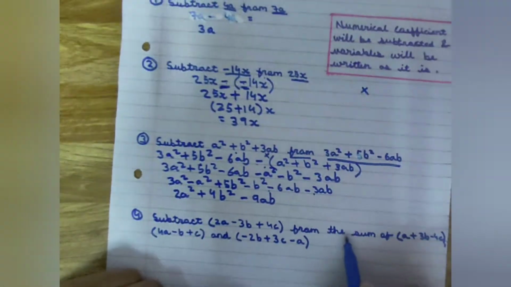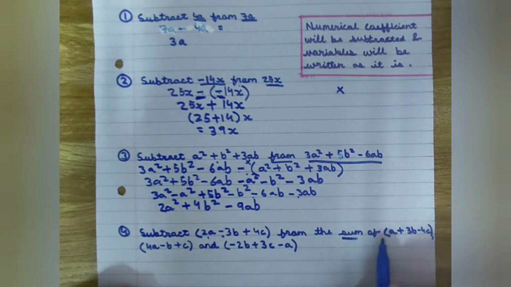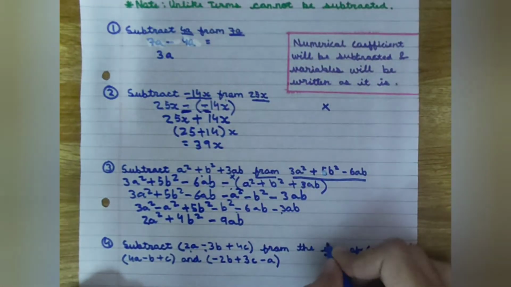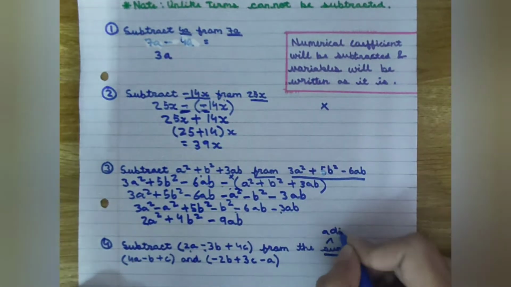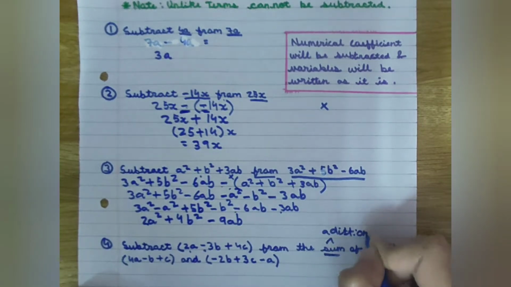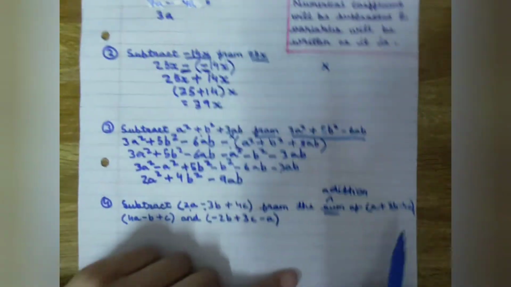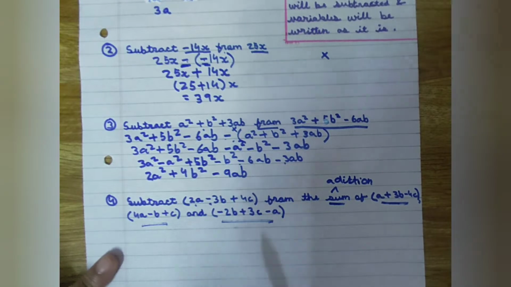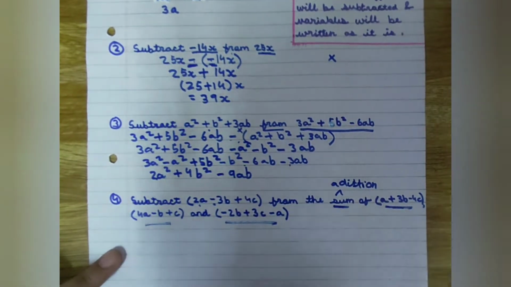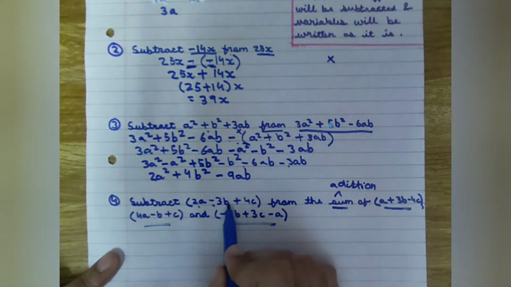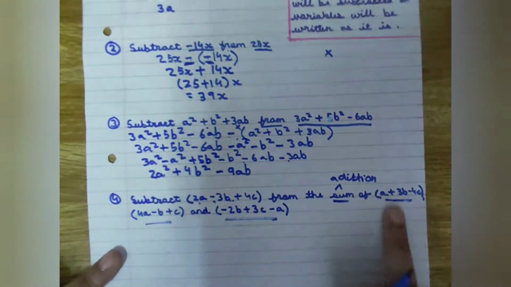Here it says we have to subtract this from the sum of these expressions. Sum means addition, meaning whatever answer we get after adding is the sum. So we first add these three expressions, and whatever sum comes, we subtract from the given expression.